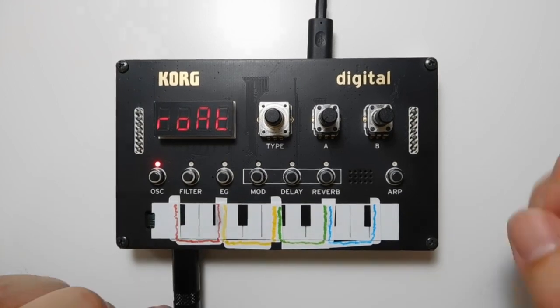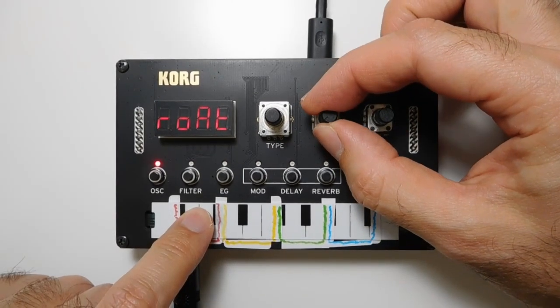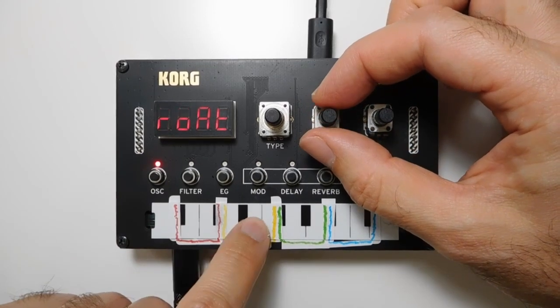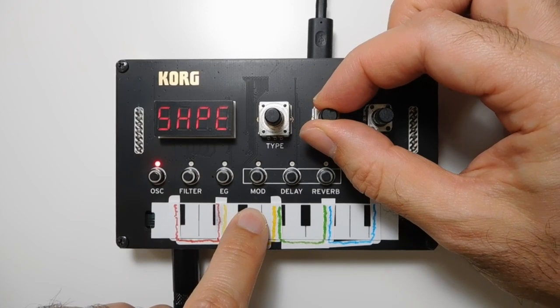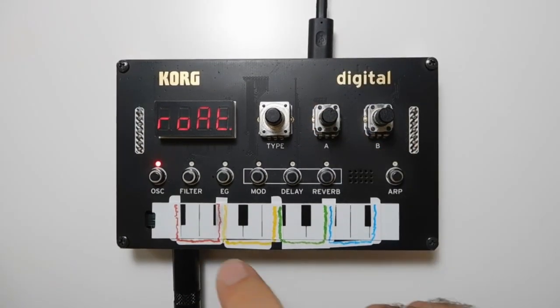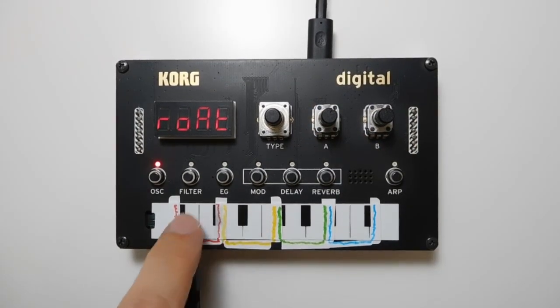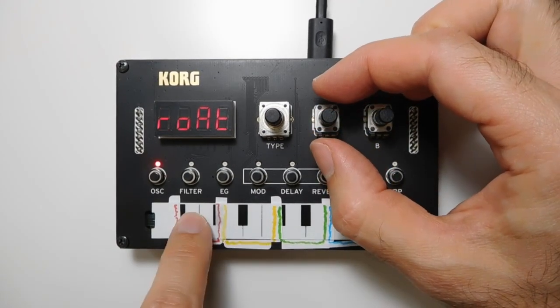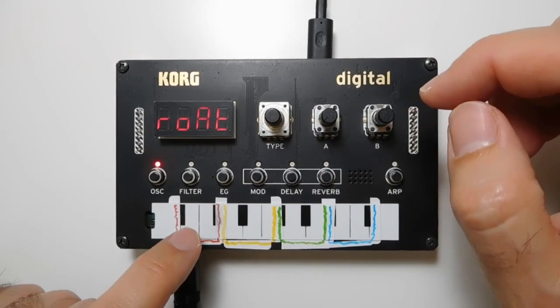By default, the shape knob will change the shape of the last pressed oscillator. So here I changed the shape of these 2 oscillators. And the alt knob changed the pitch.